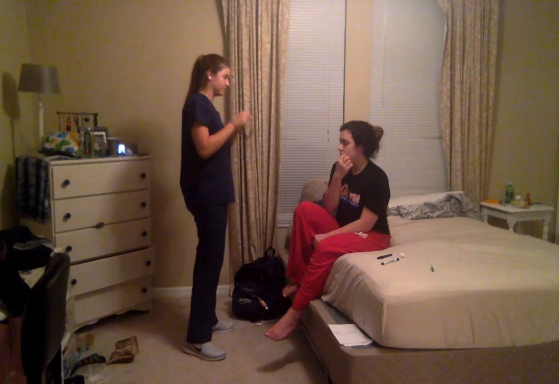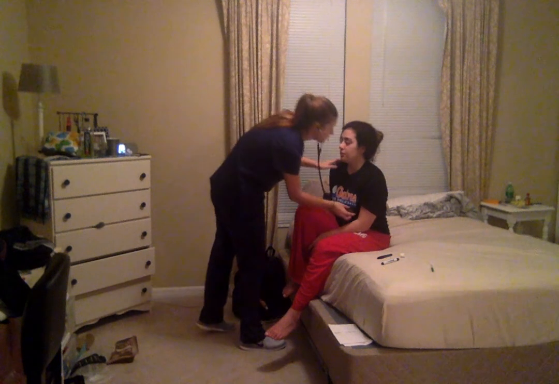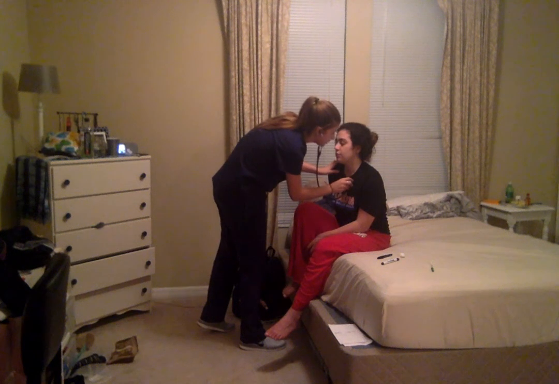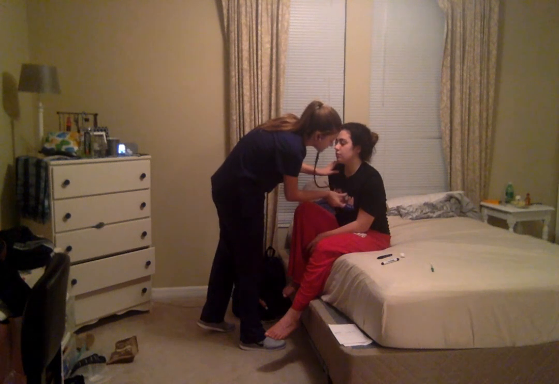Perfect, and now I'm going to use the bell again, and I'm going to flip it over. I'm going to use the bell for the mitral, and the pulmonic, and the aortic, and then this one is the tricuspid. Perfect.